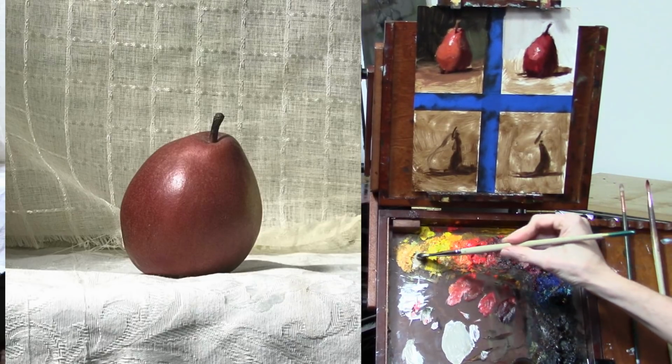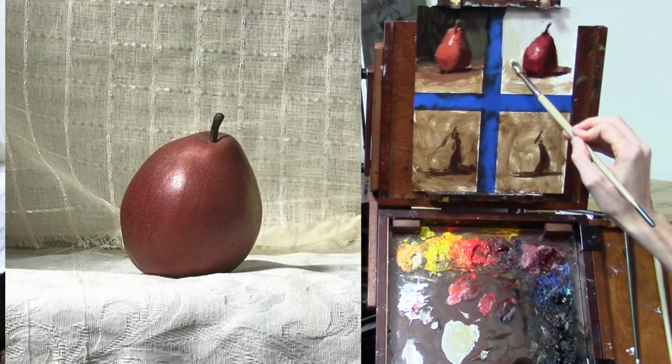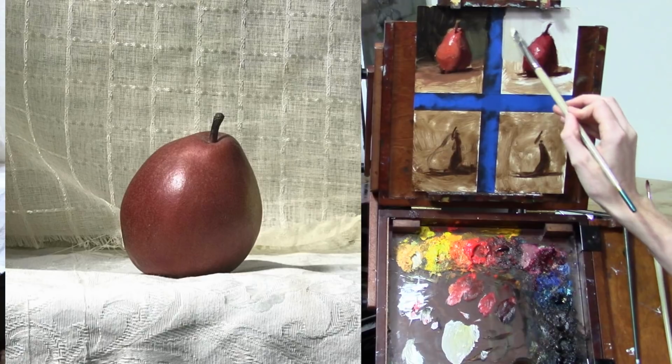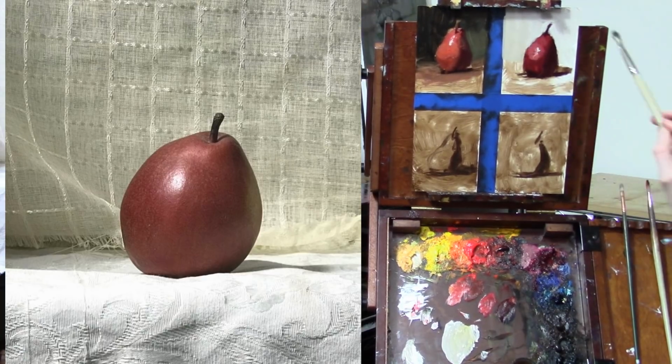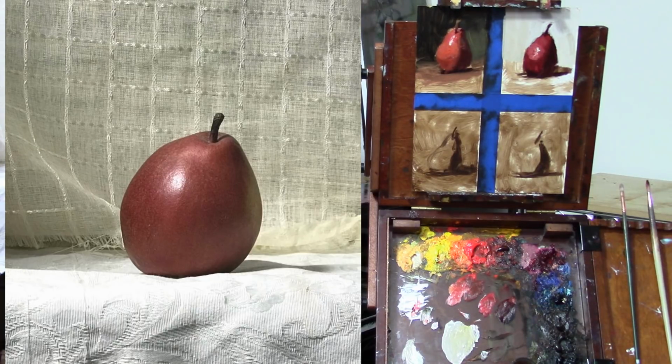I'll say too that going from alizarin to white is probably the most challenging, especially wet into wet, because if you drag any of that into the alizarin, it's just going to go straight up pink on you, and we don't want that.